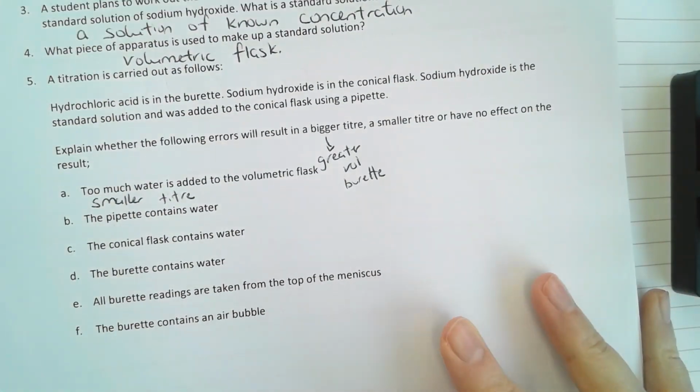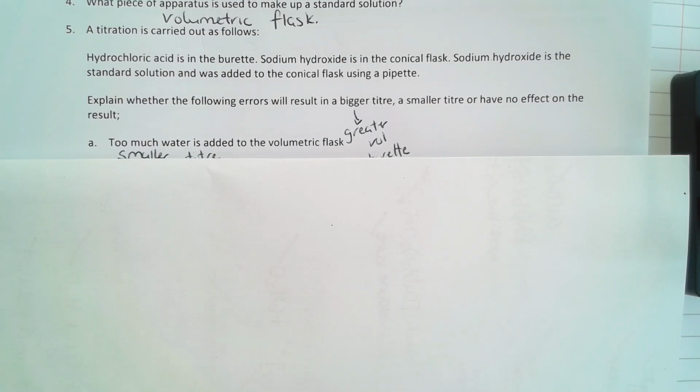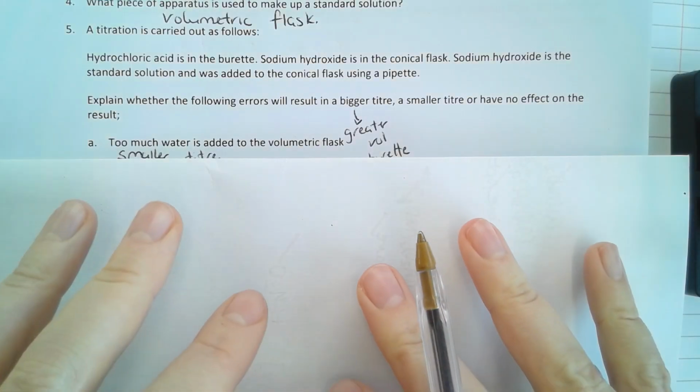Okay, the next one, the pipette. So I've been rambling away for ages, not realizing that my video was paused. I can't remember the last thing that I actually recorded. I'm just going to start from here. Apologies if I have already said this.